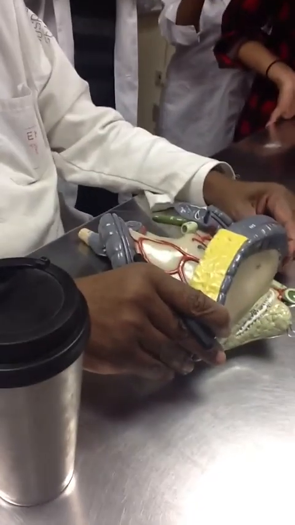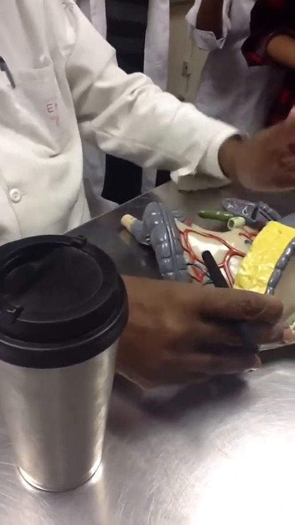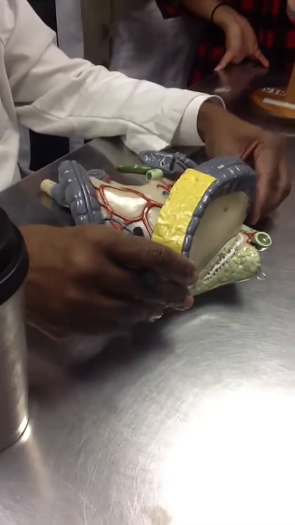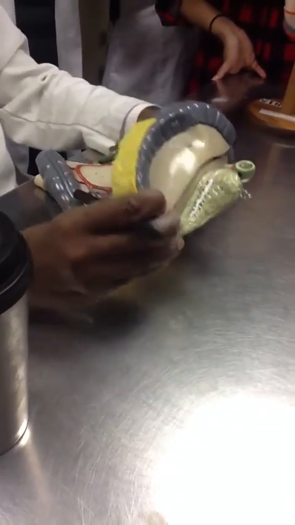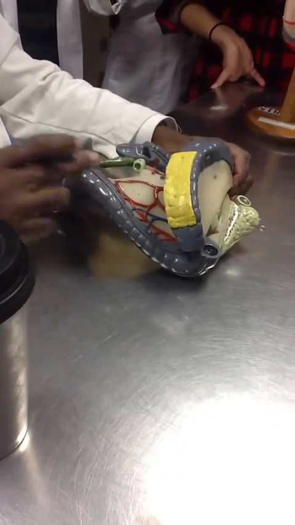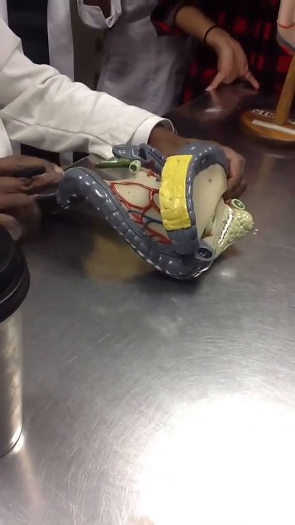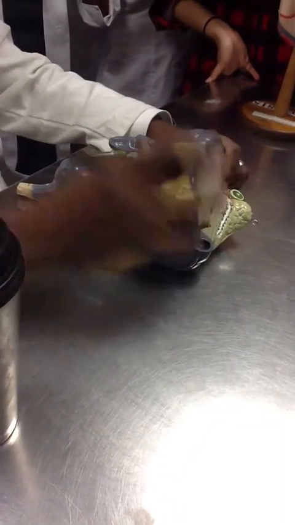The large intestine has three parts: the cecum, the colon, and the rectum. The colon has four parts. You have the ascending colon, transverse colon, descending colon, and the S shape will be the sigmoid colon. And that, of course, leads to the rectum.